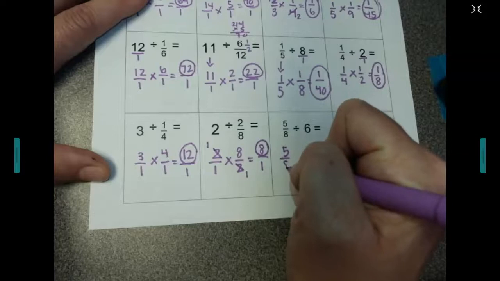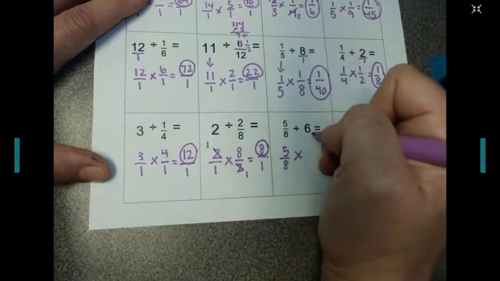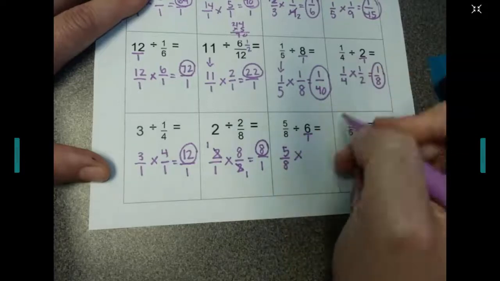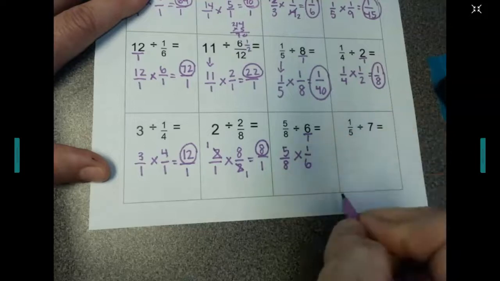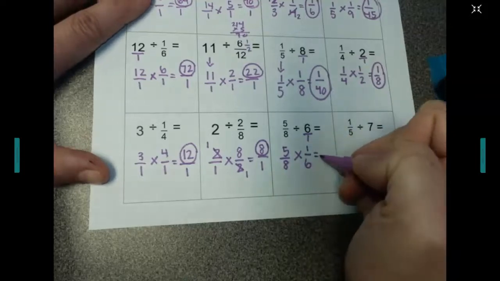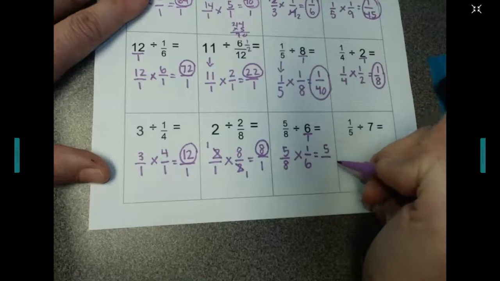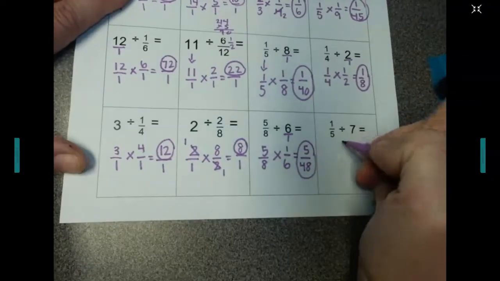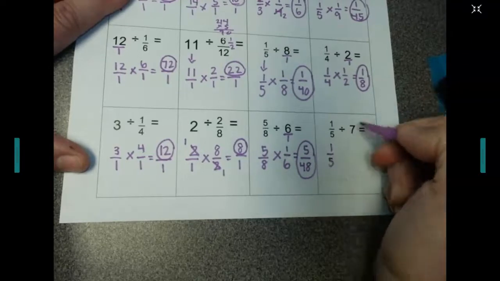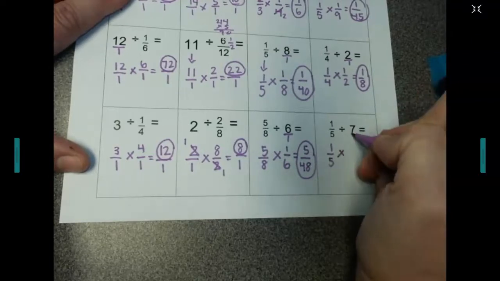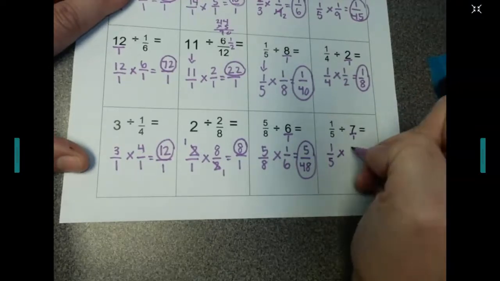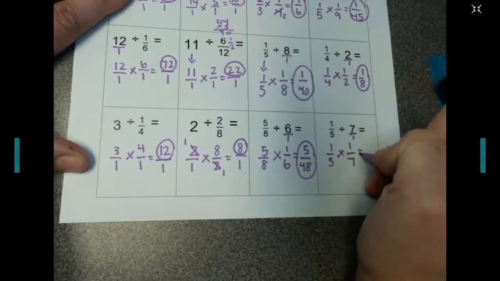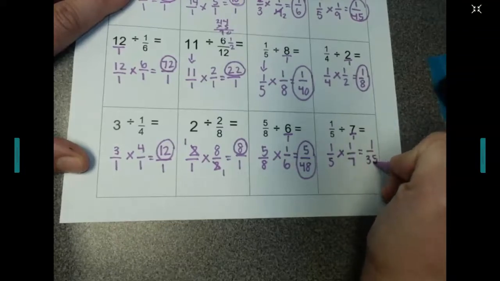5/8 comes down. Division changes to multiplication. Remember to put your 1 under your 6 before you flip it. We can do no cross canceling. 5 times 1 is 5. 8 times 6 is 48. And our last one, 1/5 comes down. Division changes to multiplication. We put a 1 under the 7, and then we're going to flip it. So we get 1 over 35.